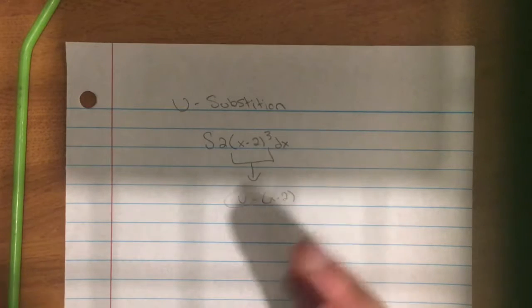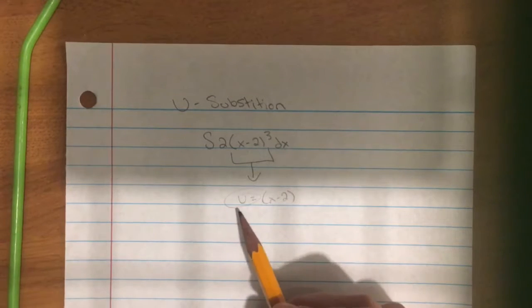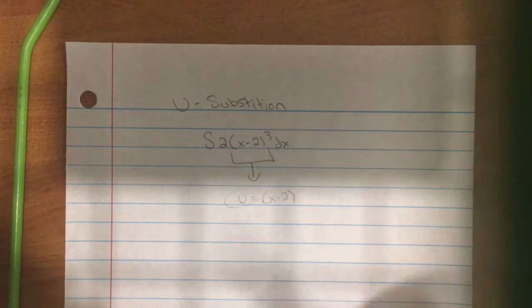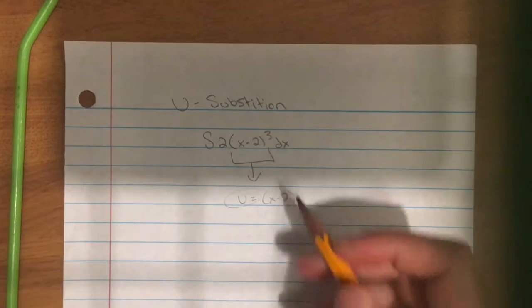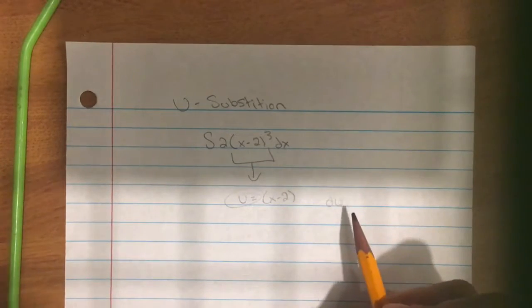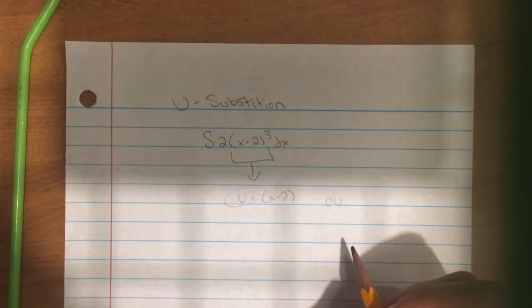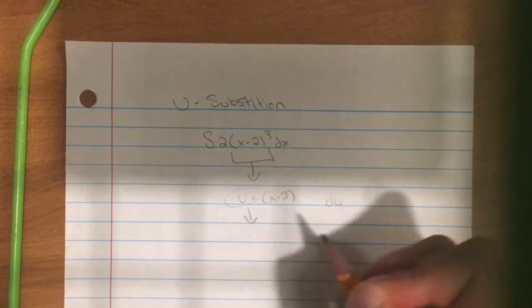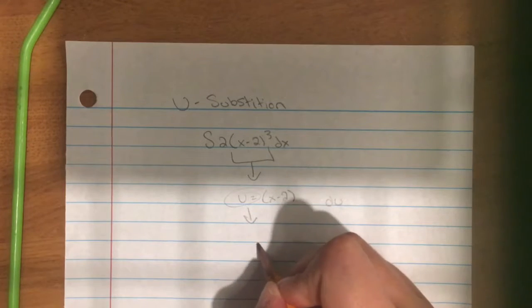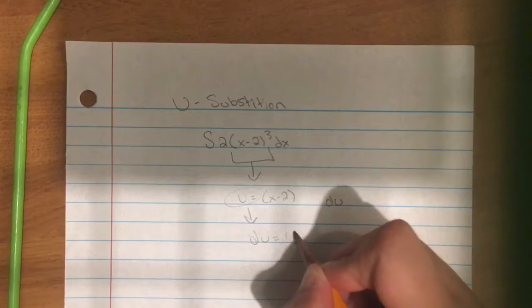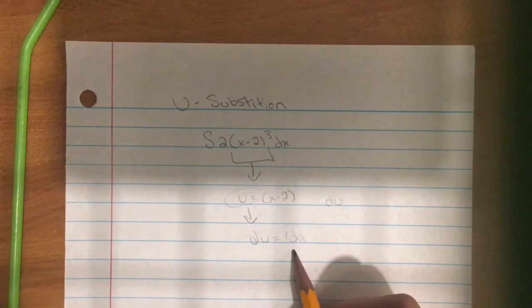But wait, if we have a U variable, we can't keep the dx. So we need to change that. And how we do that is we find the variable du. Now that's super simple to find. To get du, all we have to do is take the derivative of u. So in this case, we would get du equals 1 dx.